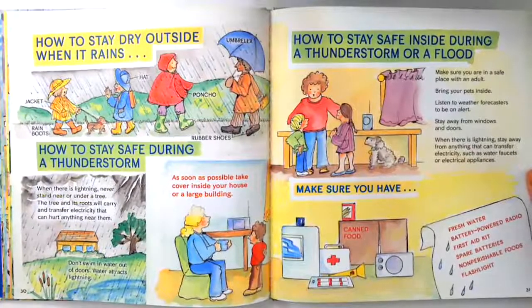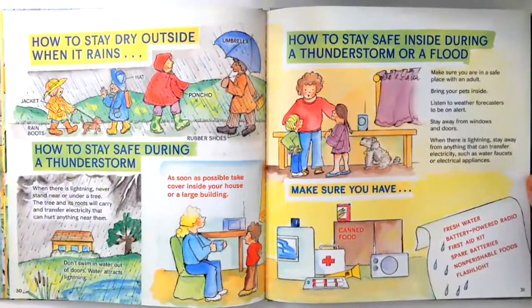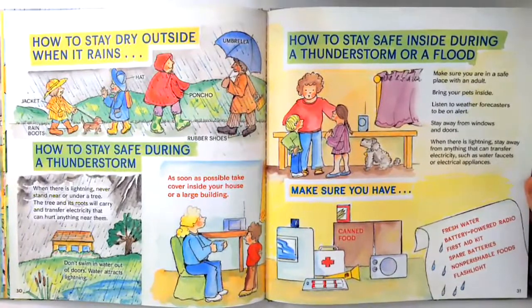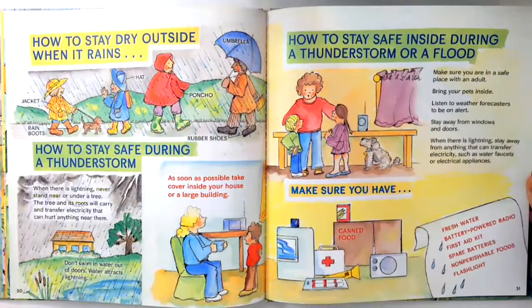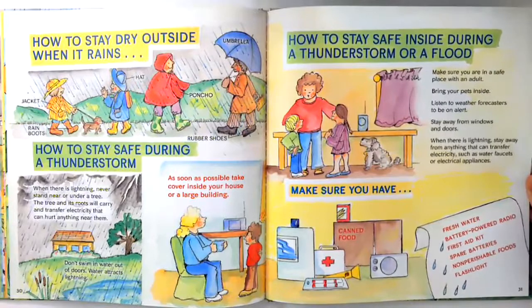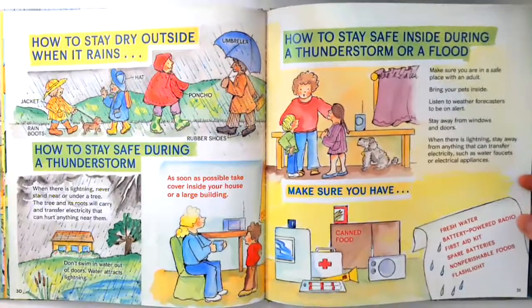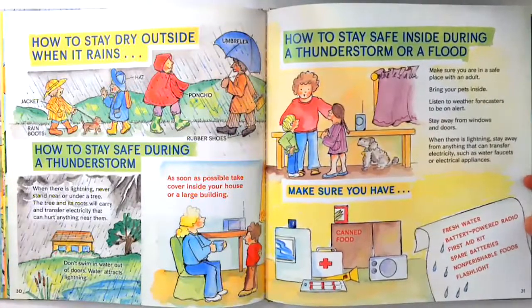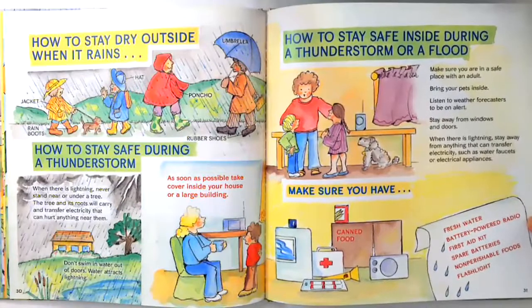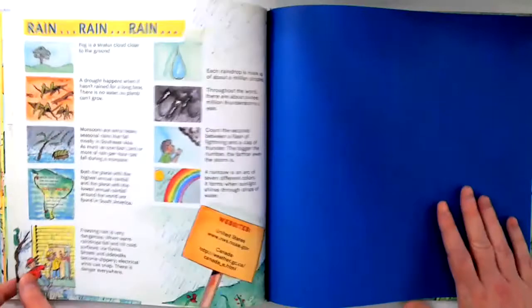How to stay safe inside during a thunderstorm or a flood. Make sure you are in a safe place with an adult. Bring your pets inside. Listen to weather forecasters to be on alert. Stay away from windows and doors. When there is lightning, stay away from anything that can transfer electricity, such as water faucets or electrical appliances. Make sure you have fresh water, a battery-powered radio, a first aid kit, spare batteries, non-perishable food, and a flashlight.